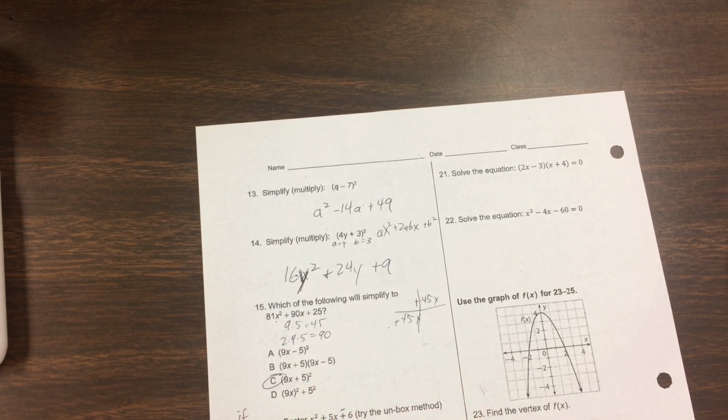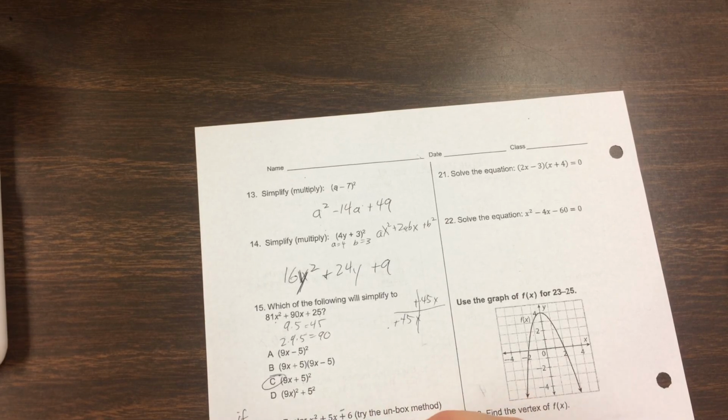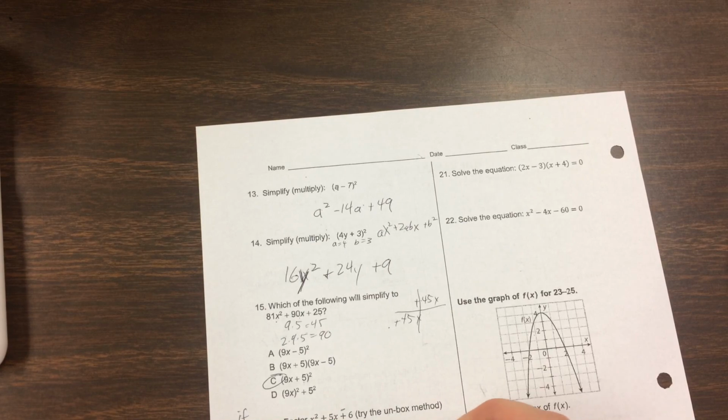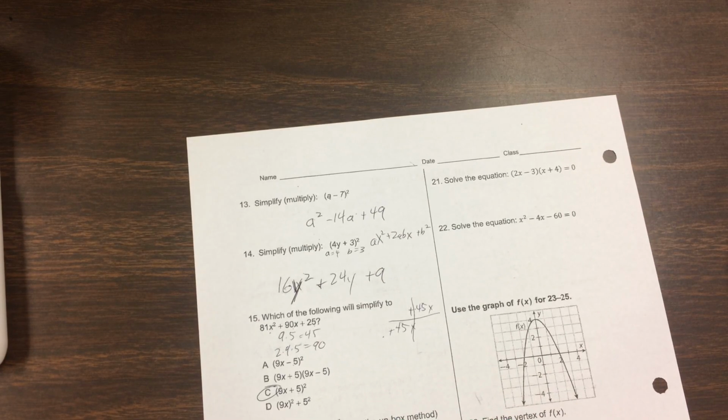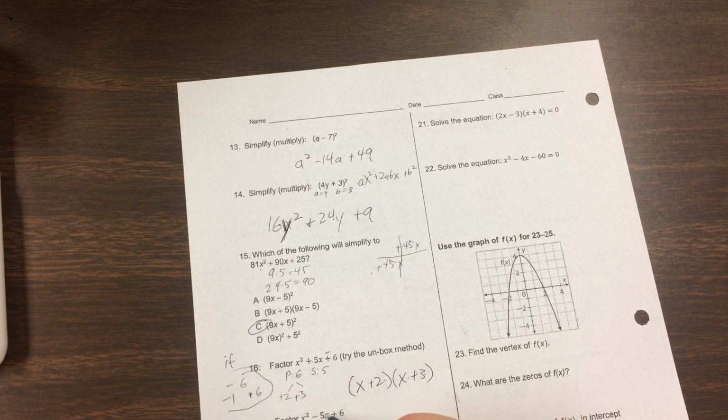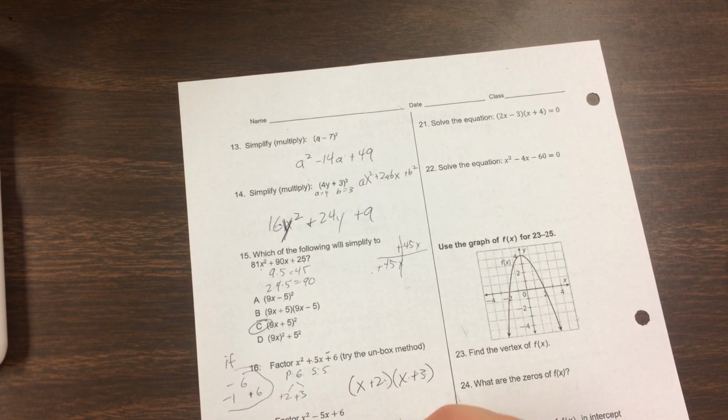then we could still factor this. It would just be different roots. So this becomes x plus 2 and x plus 3. This one, I'm just getting you to recognize that when we have a positive at the end, that means they're the same sign, but if they're both subtracting, then it could be x minus 2 and x minus 3.